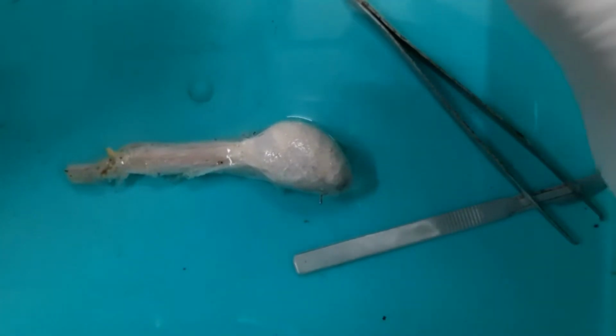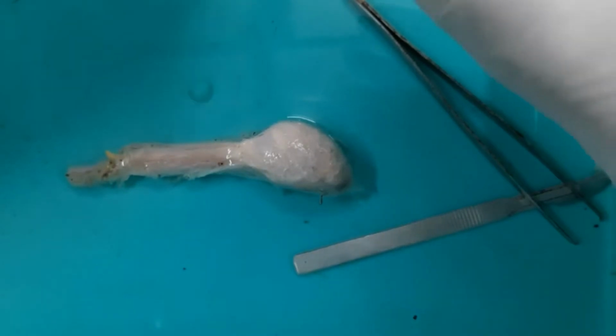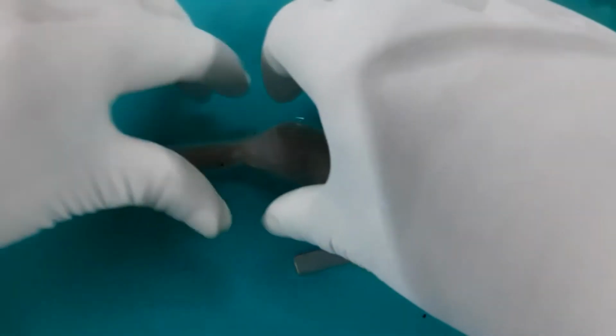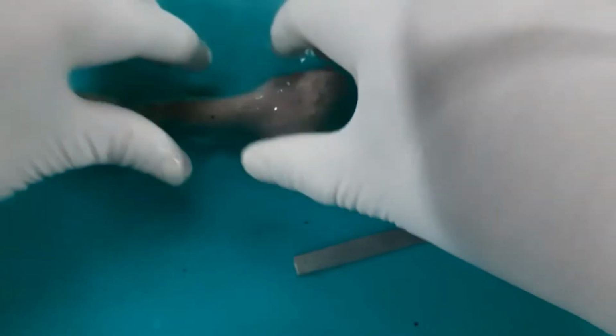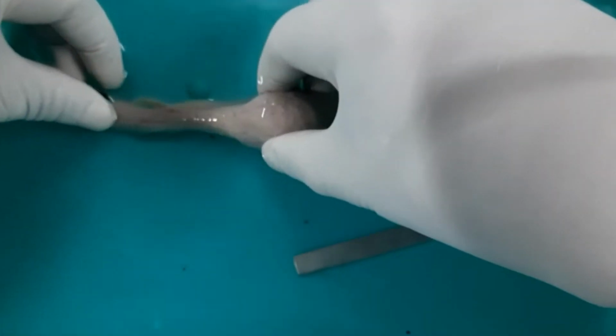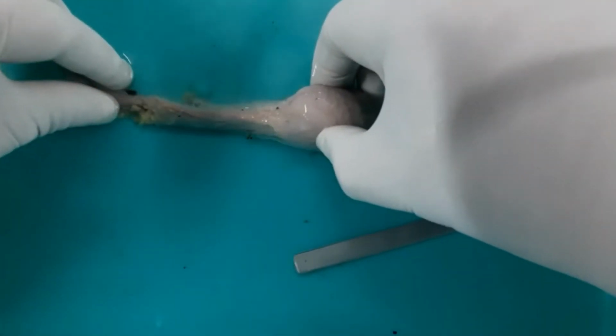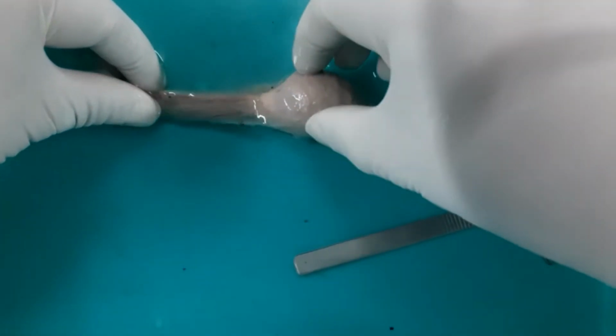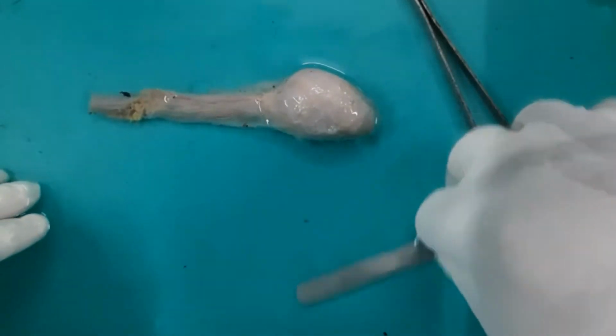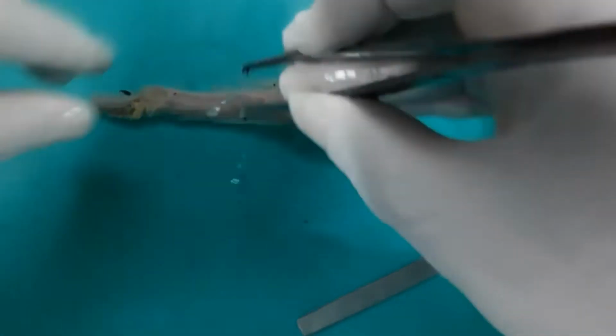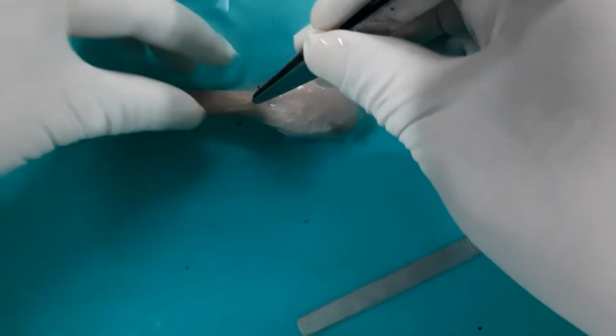That means external spermatic fascia, cremasteric muscle and fascia, and the internal spermatic fascia, covering both testes and the epididymis. Now, I will try to dissect the external spermatic fascia first, which is covering the spermatic cord and the testes. This is a fine fascia, very fine fascia.